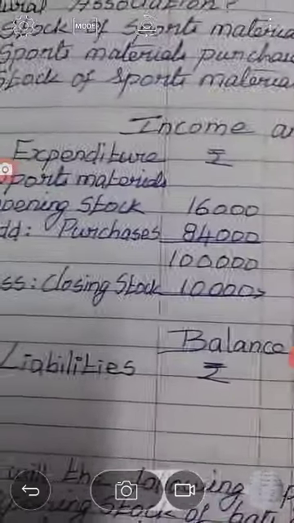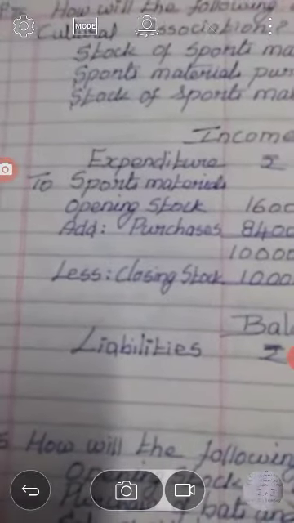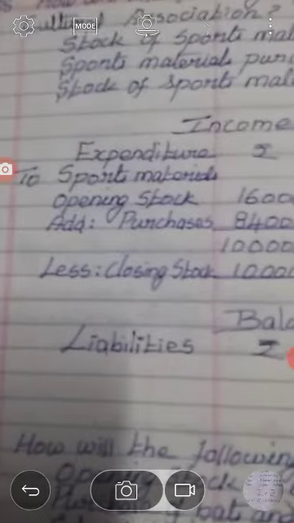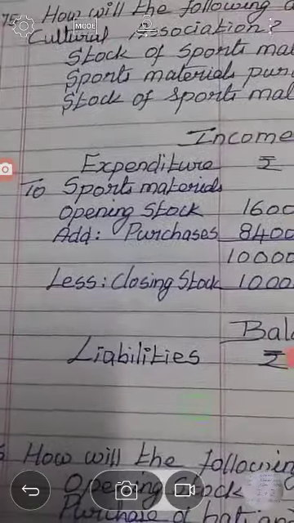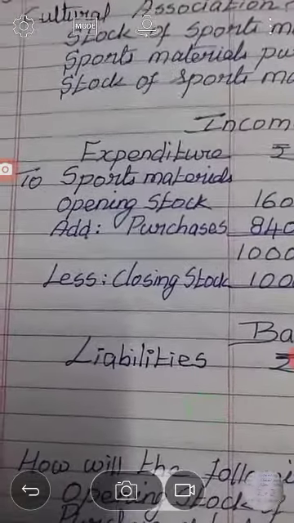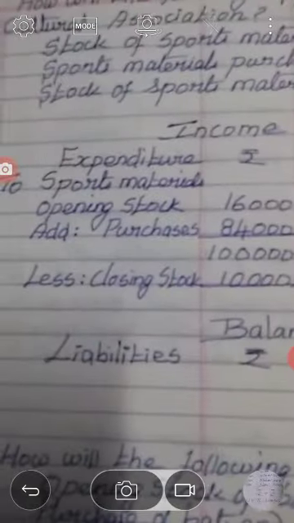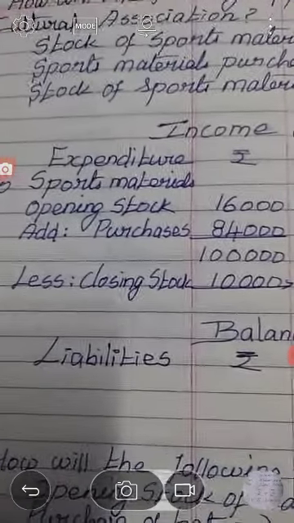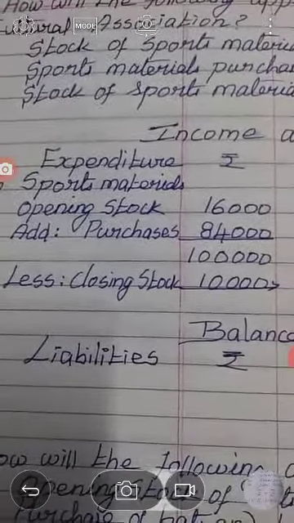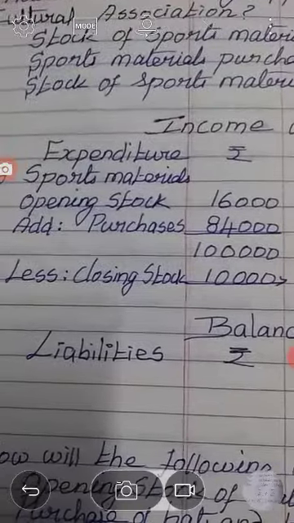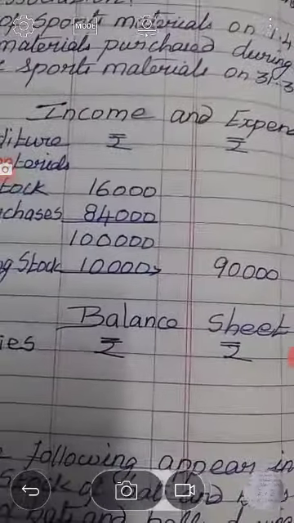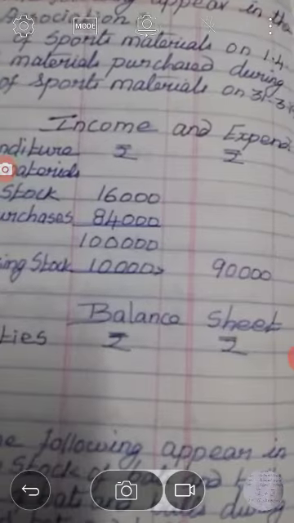So you have to memorize it. Whenever consumable items are given in the sum, they should appear on the expenditure side. So opening stock plus purchase minus closing stock. Here the sports materials opening stock is 16,000. Then add purchase during the year 84,000. Then less closing stock 10,000. In the outer column, 90,000.